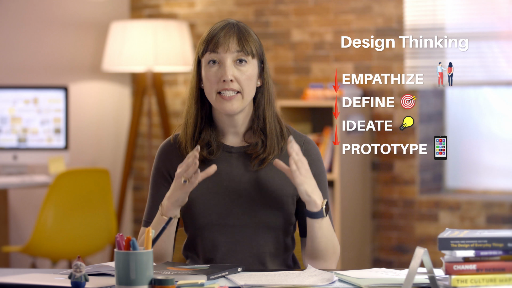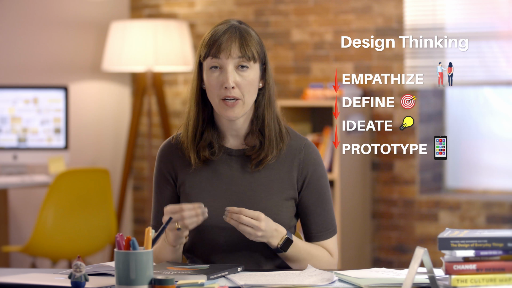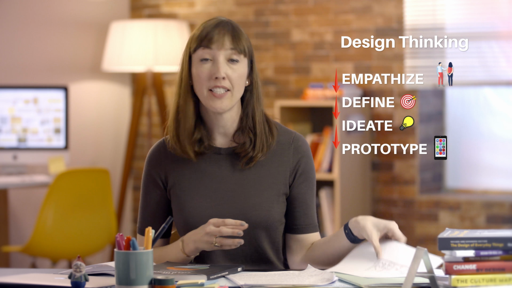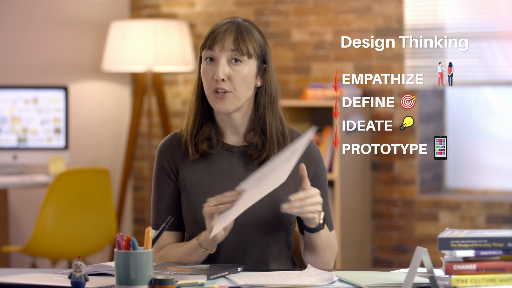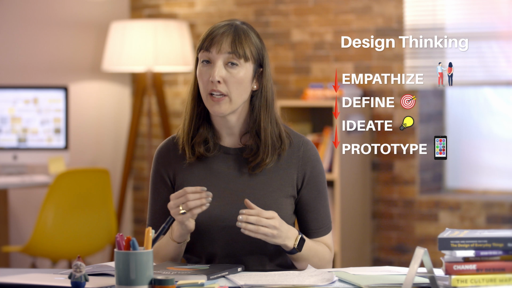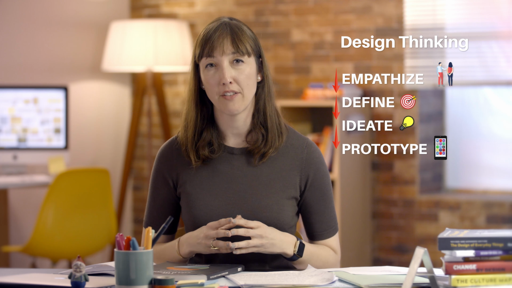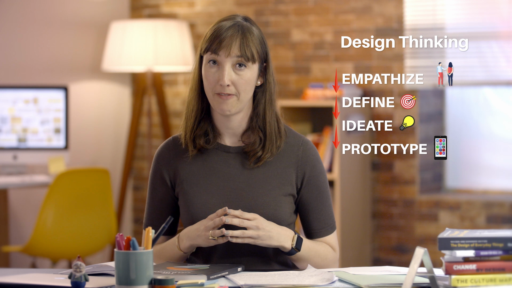The next stage is to prototype your ideas. You're going to take your favorite ideas and start to experiment in how they would work. These can be low-fidelity prototypes. That could be something as simple as a piece of paper and drawing something or folding it, creating a digital prototype that's quick and easy, or even role-playing to show how ideas come to life.